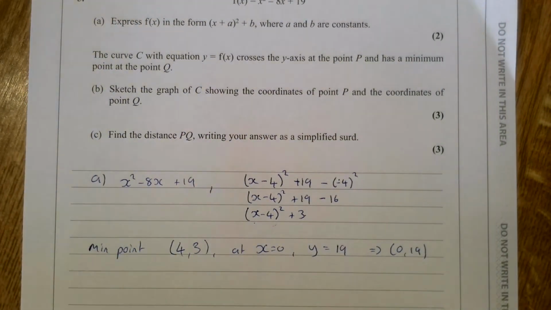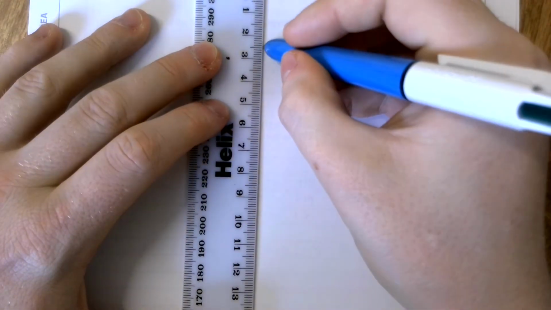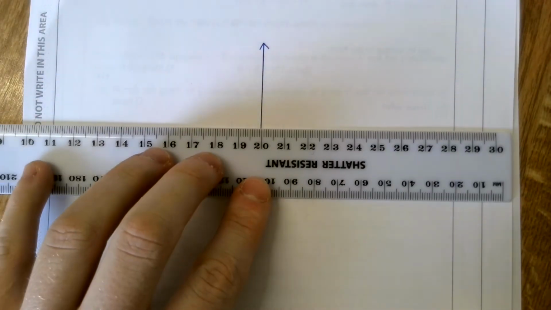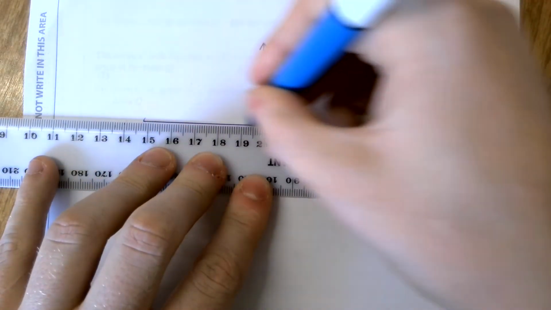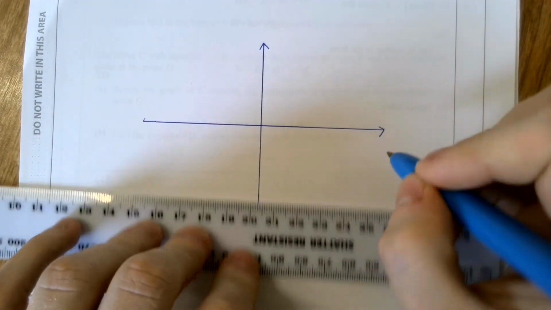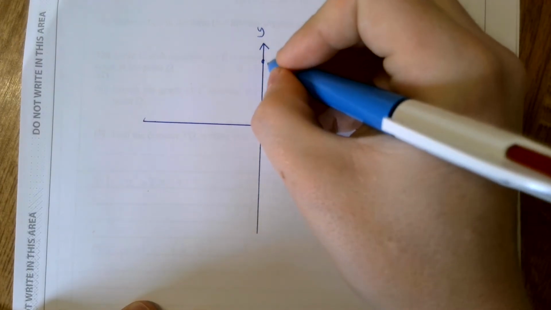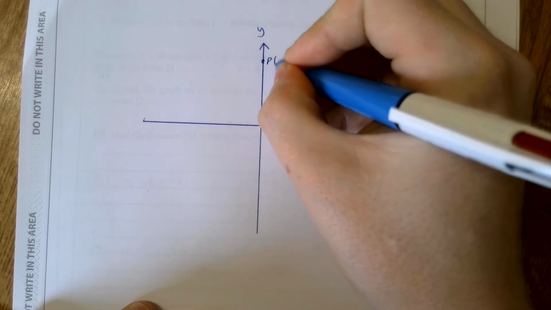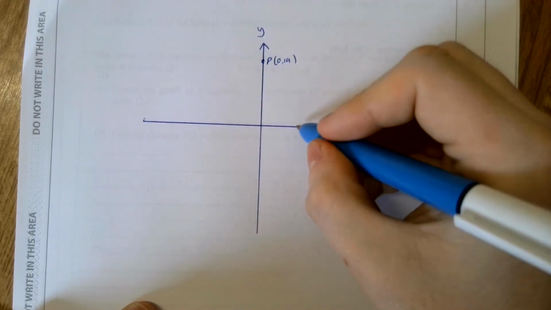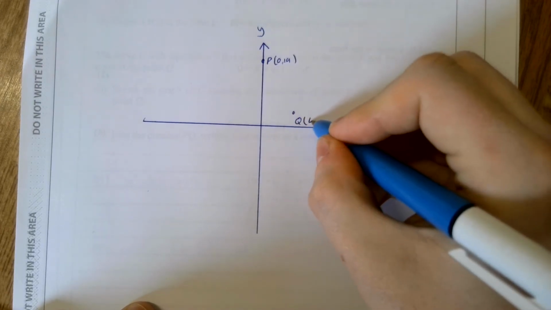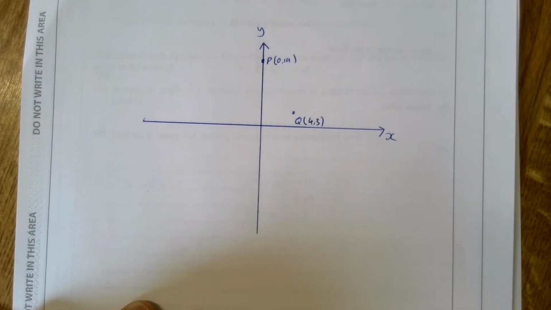Okay, so let's quickly sketch that. I'm going to sketch it from scratch here using a ruler. You should use pencil for all diagrams, but pencil doesn't show up very well in video, so I am going to use blue pen still. So here is my set of axes, y there, x there. This is the point P, which was (0, 19), and I'll put it around here. This was that minimum point, which was Q, which was (4, 3).